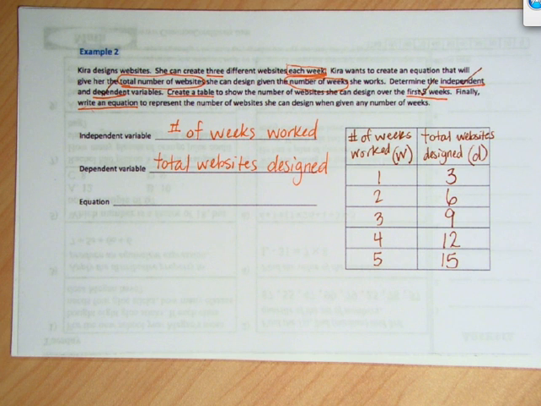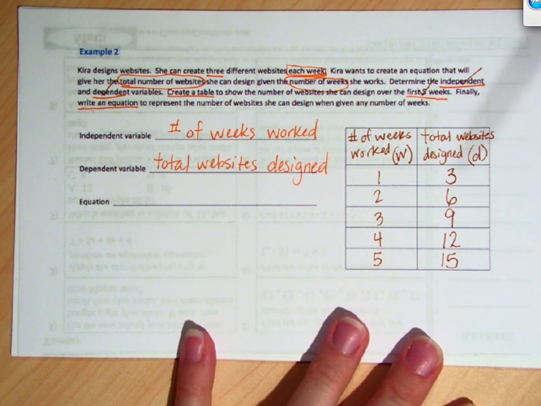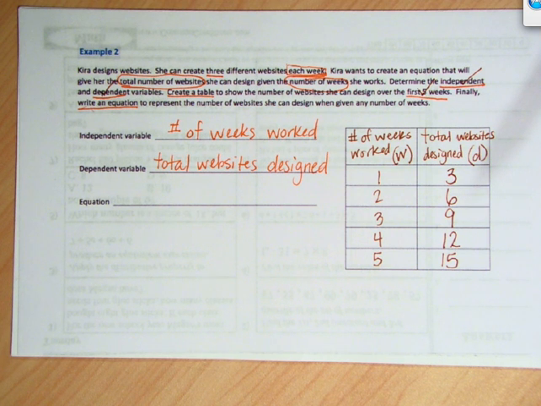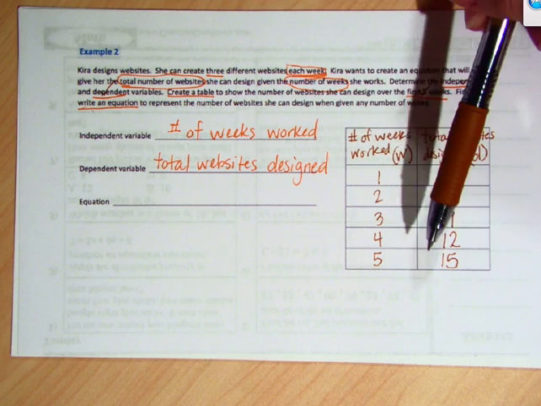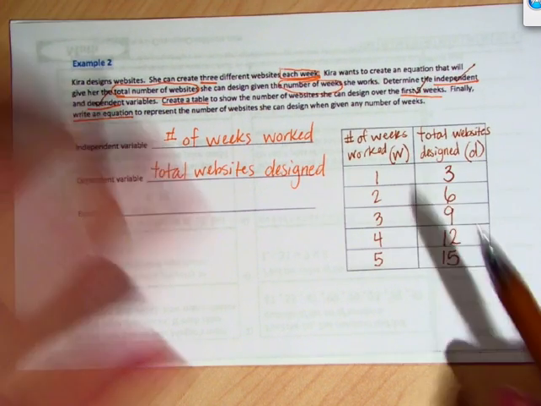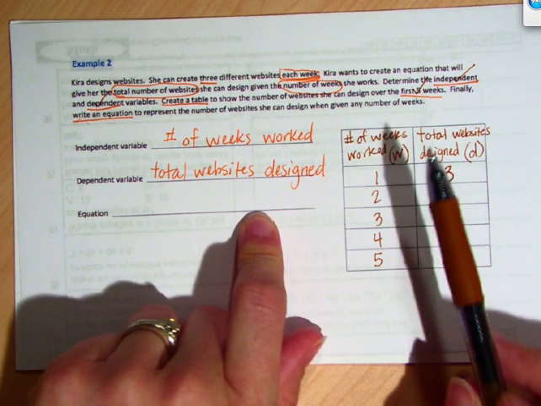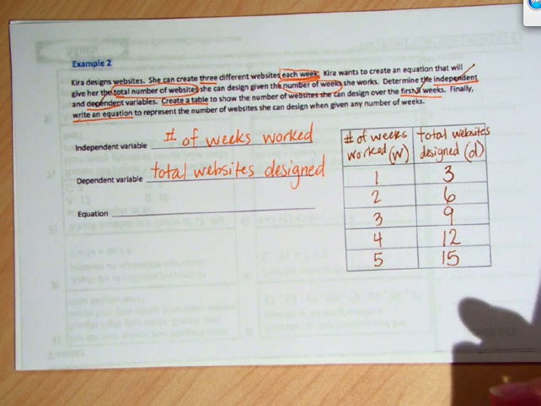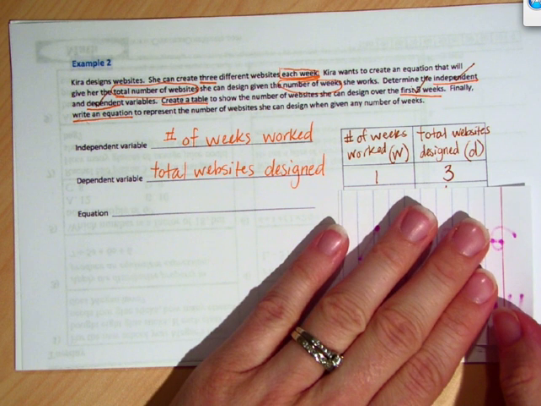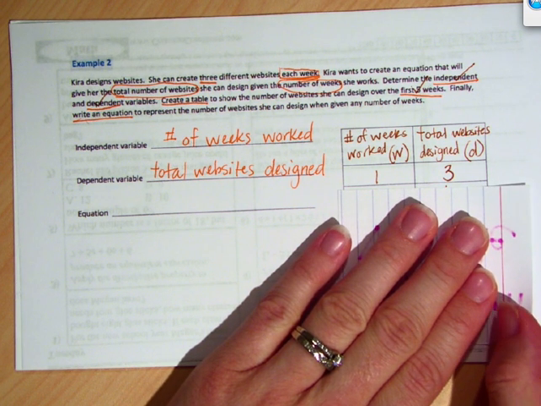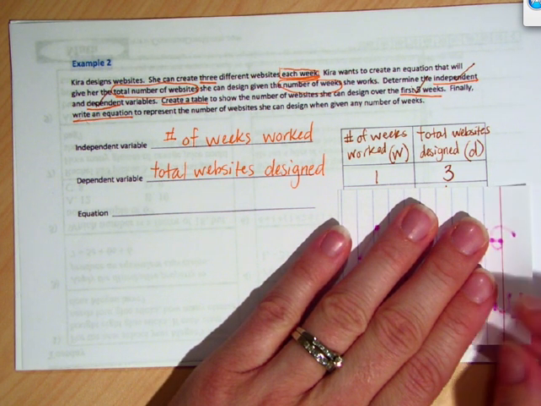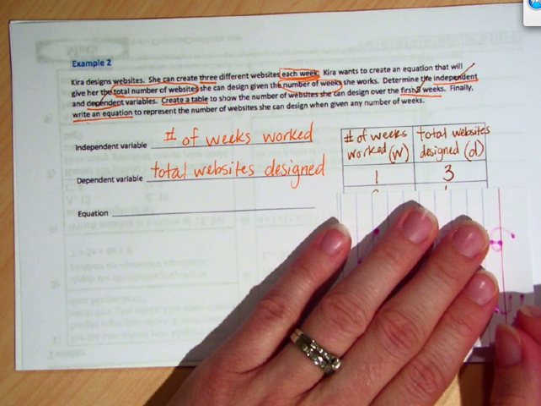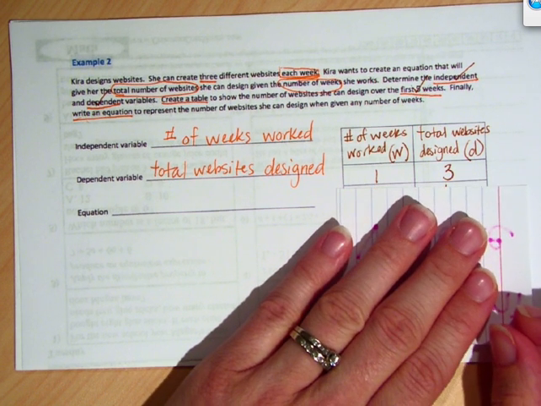Okay, now the answer is not 15 because she wants to create an equation. So she's looking for an equation, so no matter how many weeks she works, if it's 45 weeks, she could still figure out how many websites without continuing our table. Okay, so now we have to come up with the equation on our own. To do that, we're going to find how do we get from 1 to 3. And now we're doing this based on multiplication or division, not necessarily addition. There might be some in there, but I'm not going to say I add 2 because it doesn't work here. So how do I get from 1 to 3?